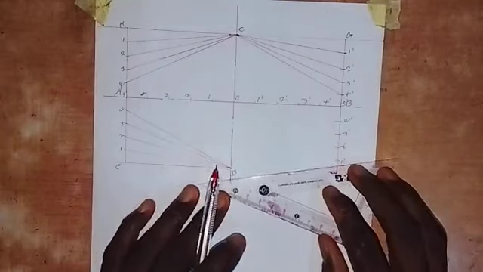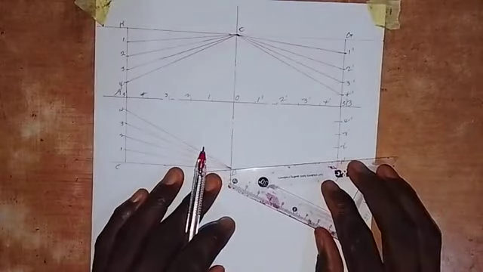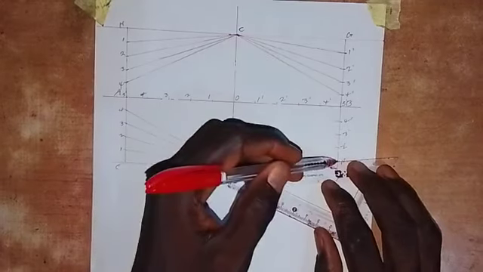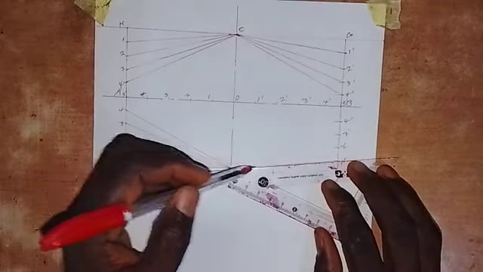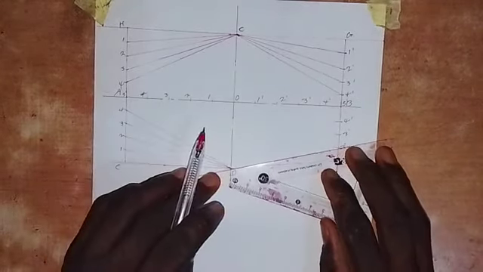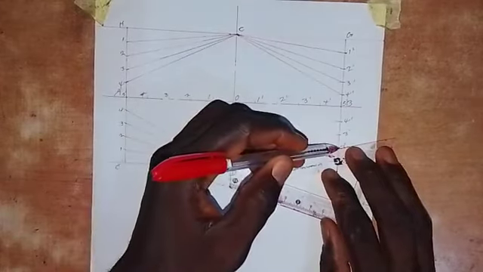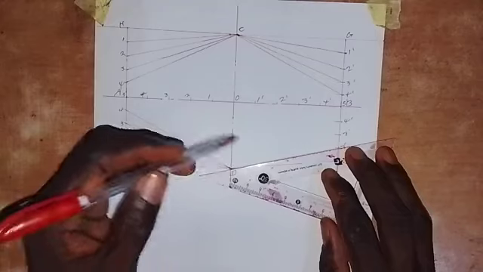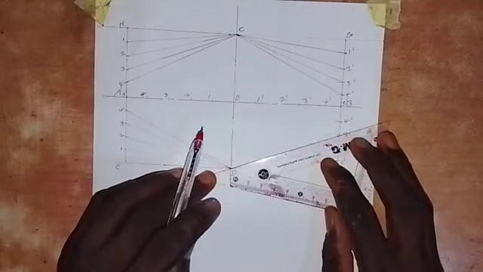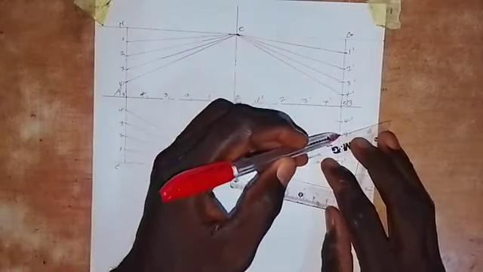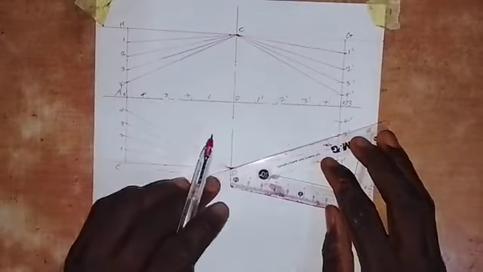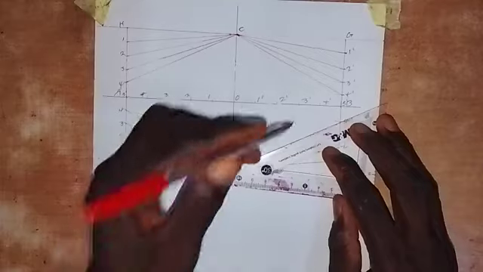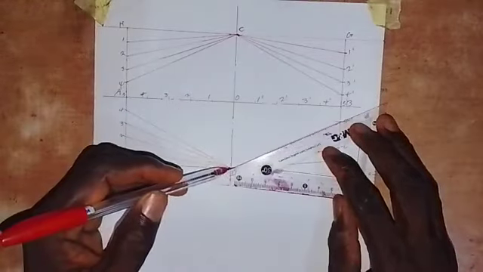Then down here, you are connecting 1 prime on this side with point D. So it goes like this. Then connect 2 prime with D. It goes like this. Then connect 3 prime with point D. It goes like this. Connect 4 prime with point D. So we have this.